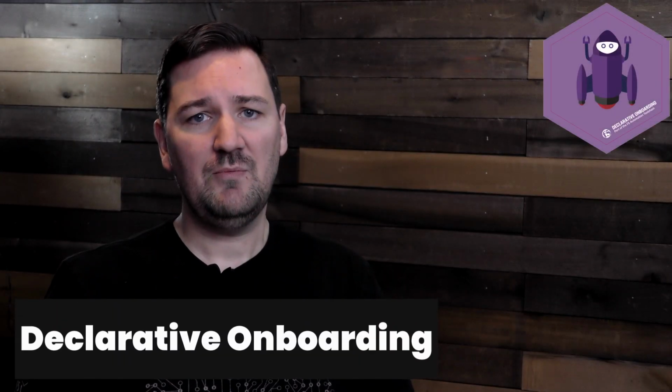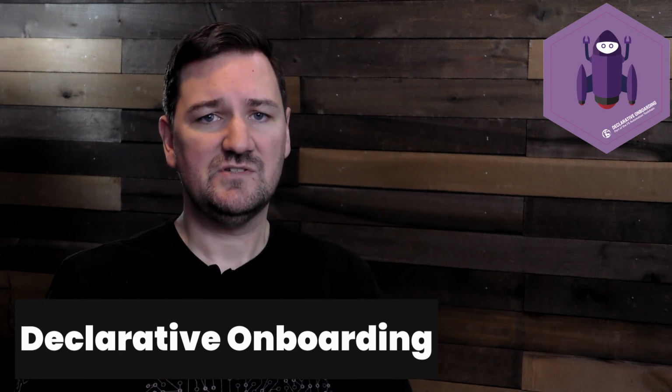All right, so first up, we've got declarative onboarding. This is often just called DO, and this is really for layer 1 through 3 device provisioning. It's just what it sounds like. It's a declarative method to onboard your BIG-IPs. We're talking things like licensing, module provisioning, networking, user accounts, clustering.